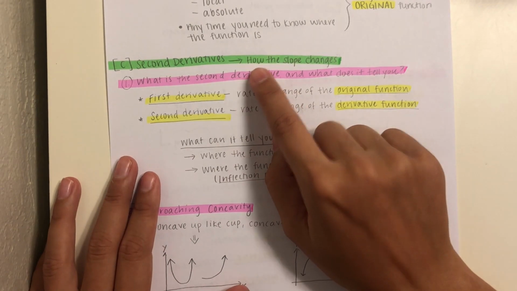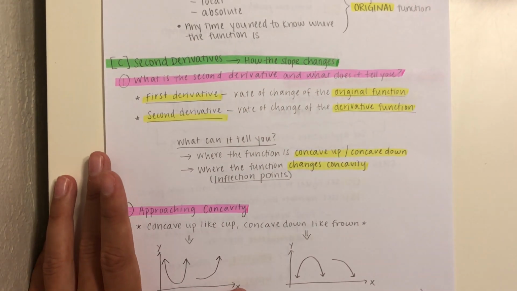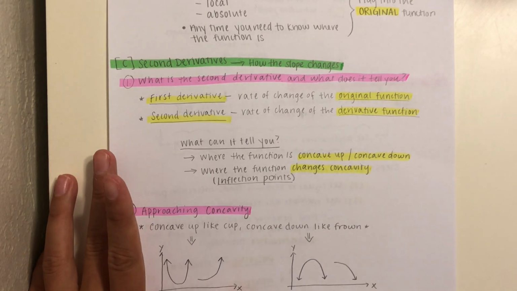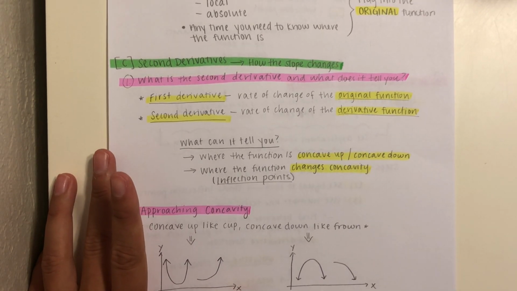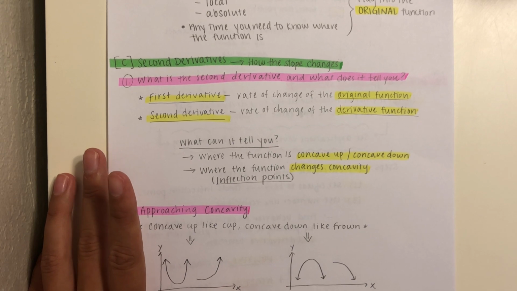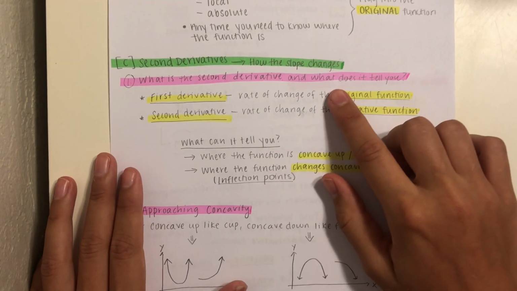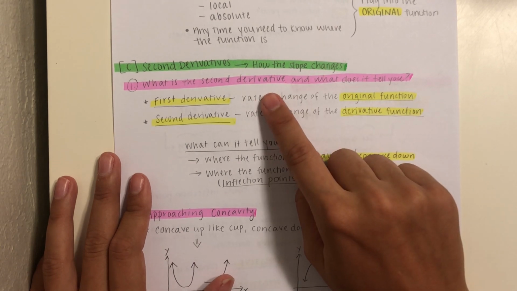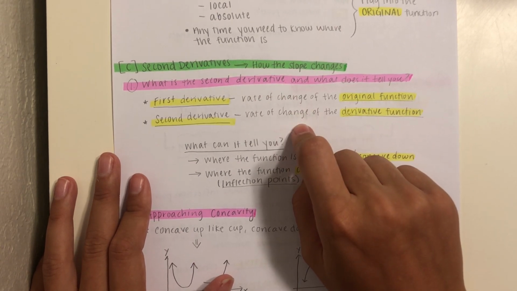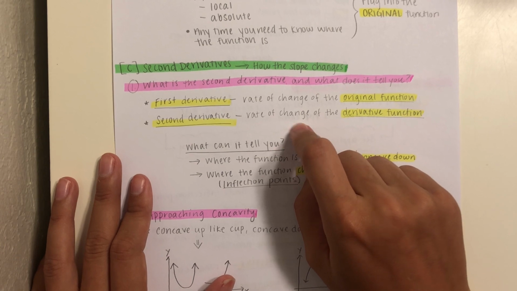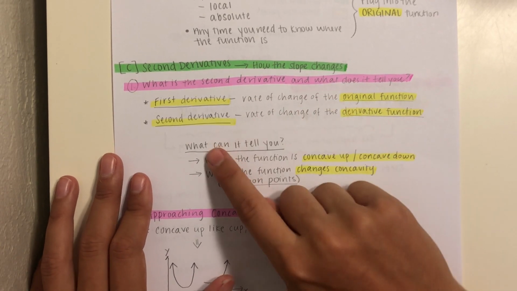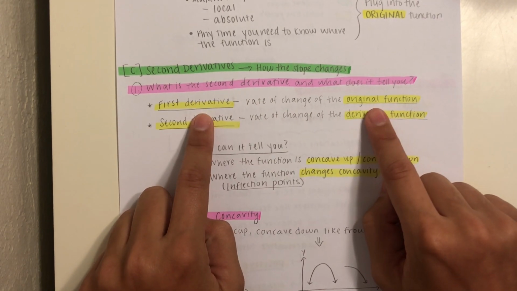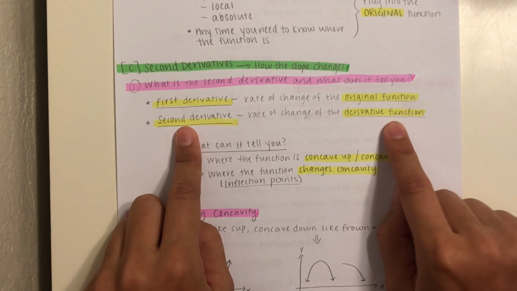So now you want to know, if we're talking about describing how the original function changes with the first derivative, or talking about the slope of the original function with the first derivative, think about the second derivative as talking about how the slope changes. I guess think about it as the slope of the slope, right? So if you're looking at the first derivative, it's the rate of change of the original function. If you're talking about the second derivative, it's the rate of change of the derivative function.